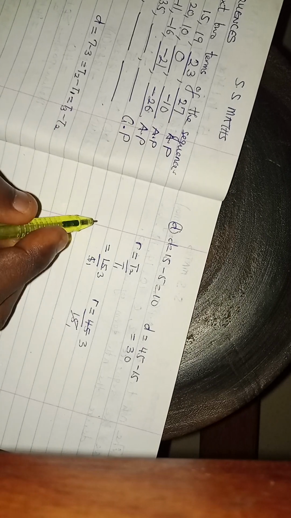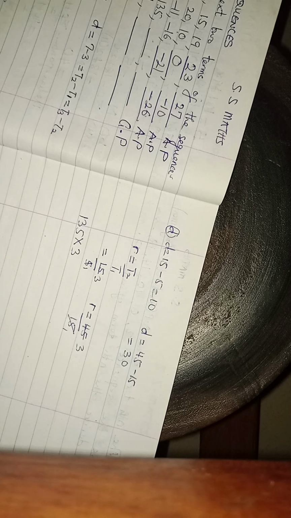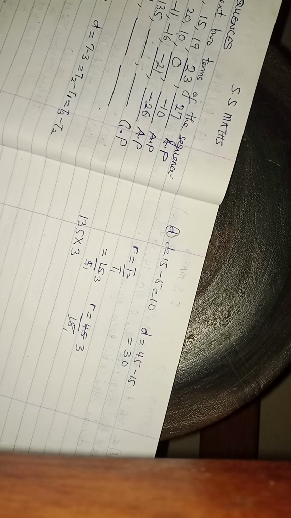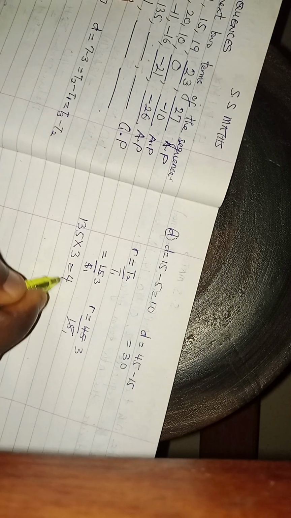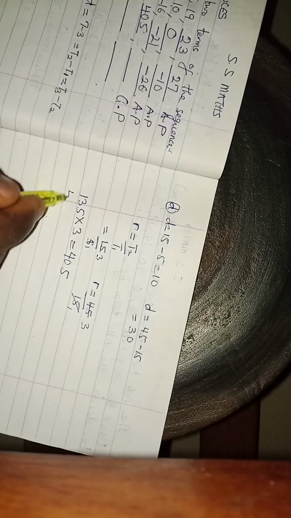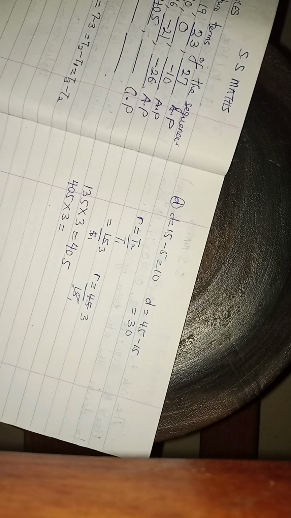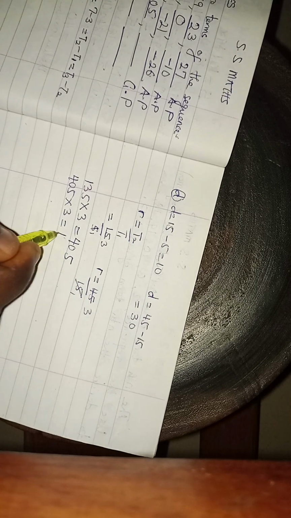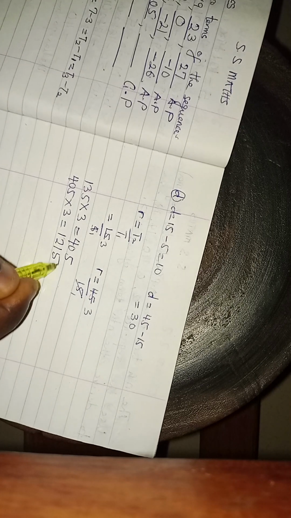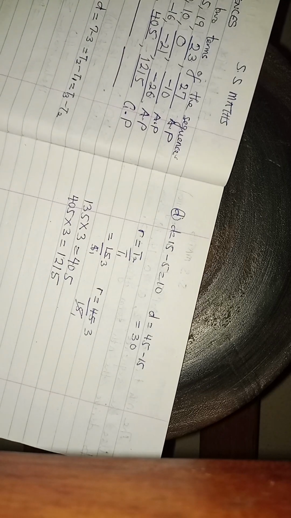So to get the next term, we have 135 times 3, which equals 405. The next one, 405 times 3, equals 1215. They have conveniently written it here, 1215. That's for the GP.